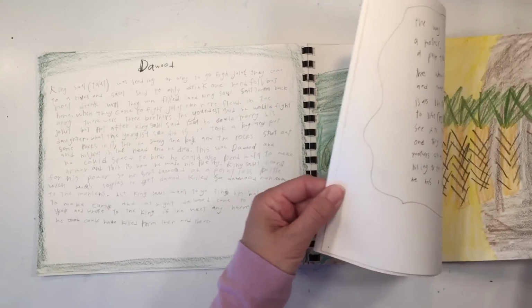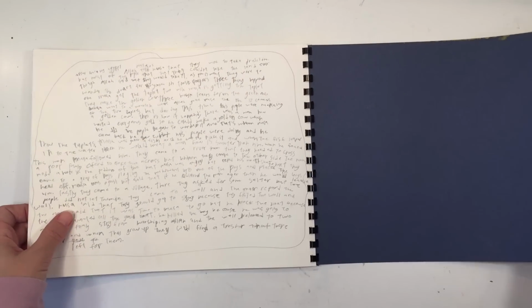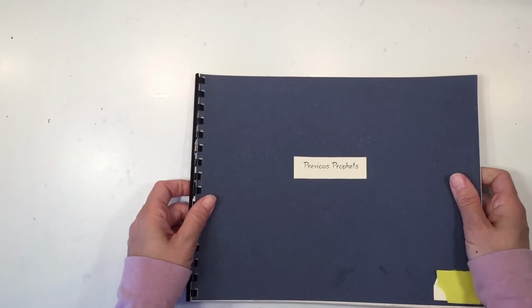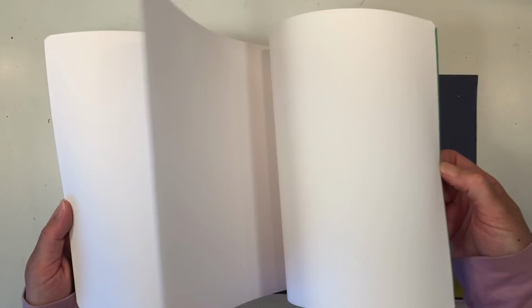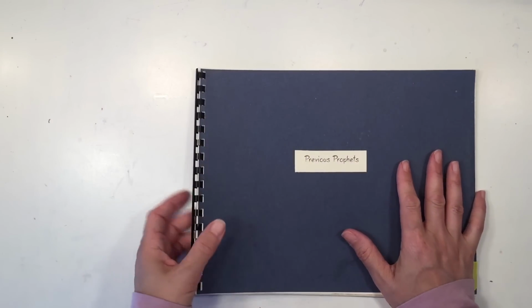All right, so we got through all of the previous prophets in this main lesson book, and these are the main lesson books that we had bound ourselves, so you can choose as many pages as you need. There were less than 30 pages in here for this main lesson book, but if you were using the pre-made main lesson books that you can purchase, they're not going to have that many pages in them, and so you would need multiple main lesson books in order to do a larger main lesson block like this.